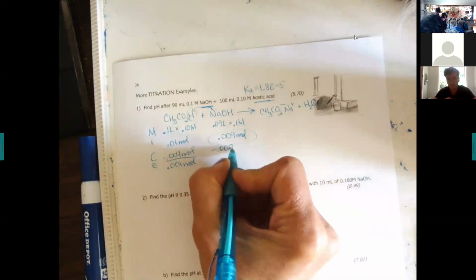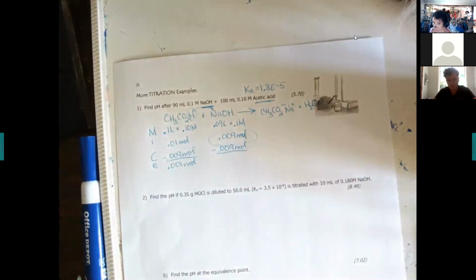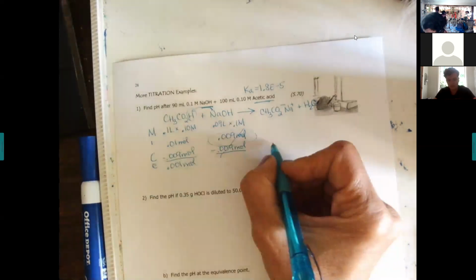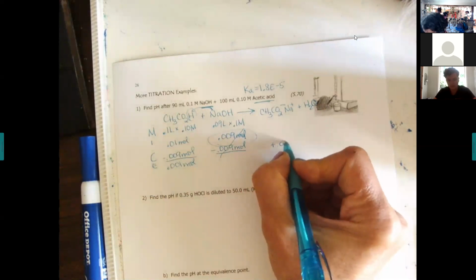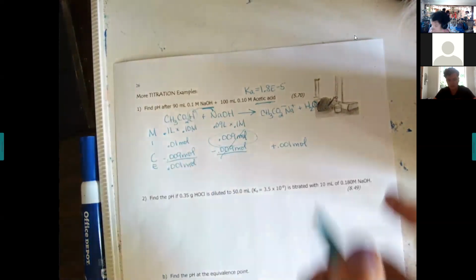So the reactants, it was a question somebody asked me earlier. On these problems with titrations and buffers, you do subtract the reactants and you add to the product. Because they're not actually equilibrium, they're one-way reactions. This is 9, sorry.